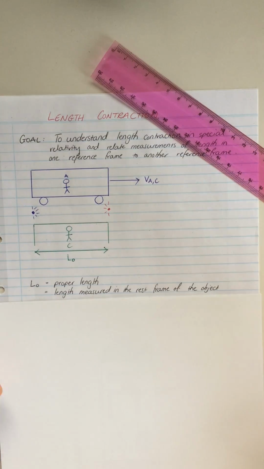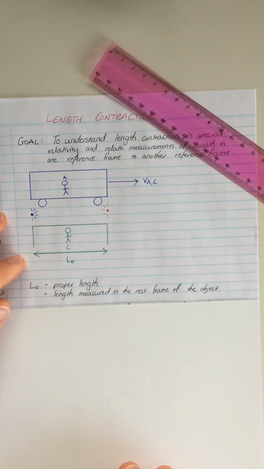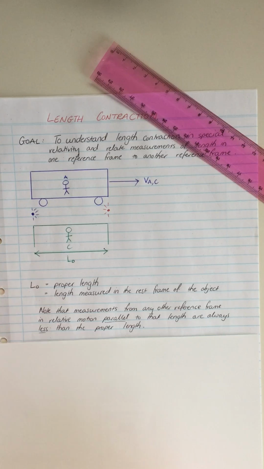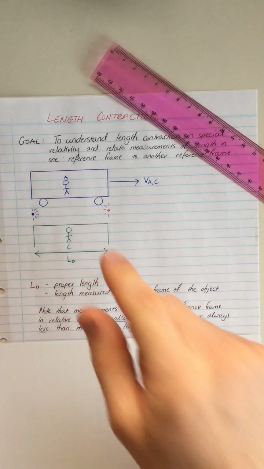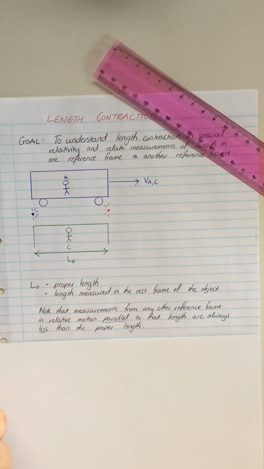It just distinguishes a measurement in a reference frame that's not moving relative to the thing you're measuring, compared with any other length which is made when that reference frame is moving relative to the thing that you're measuring. So any measurements we make of the same object but from a reference frame which is moving relative to that object.